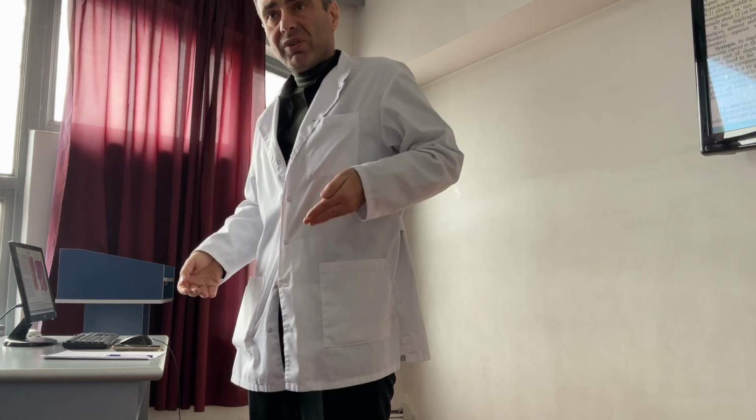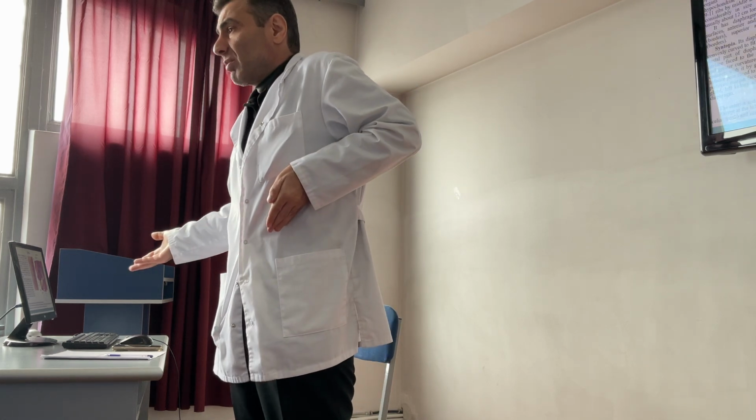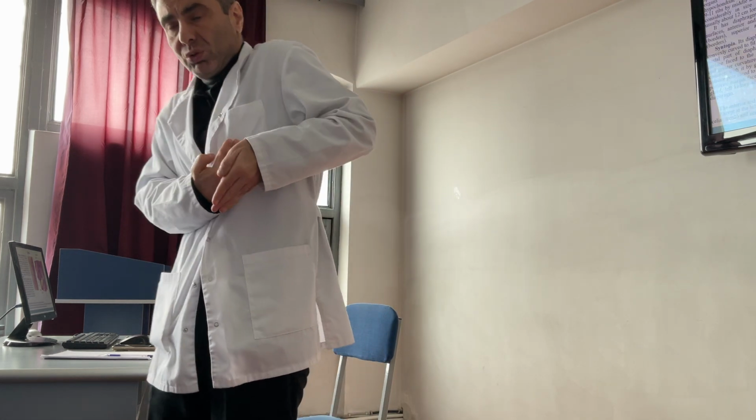Let's start from the surfaces. The diaphragmatic surface faces the diaphragm, that's why it's called diaphragmatic. The visceral surface looks to the greater curvature of the stomach and to the tail of the pancreas.